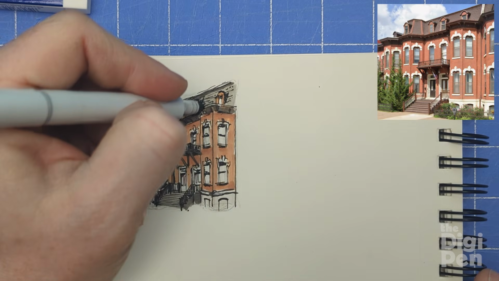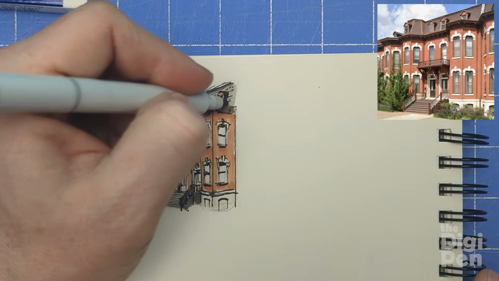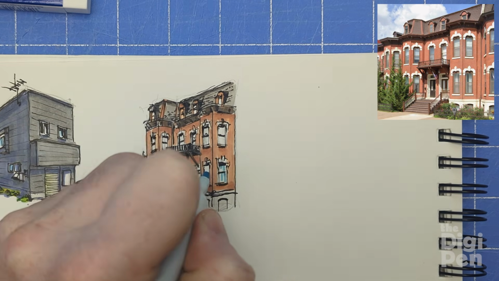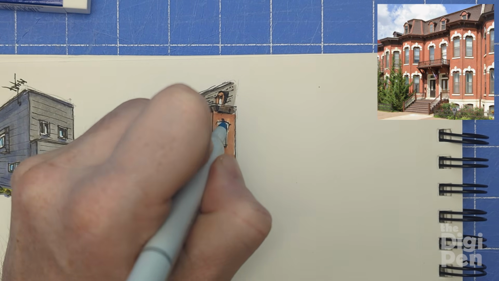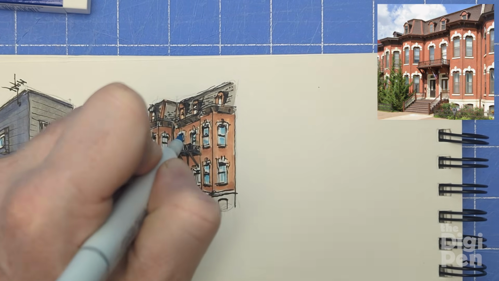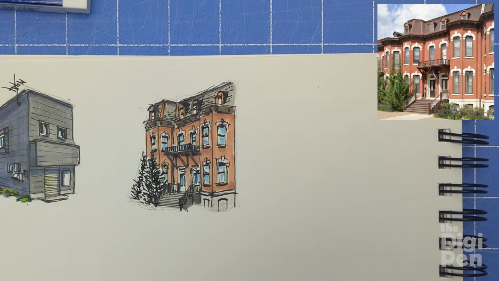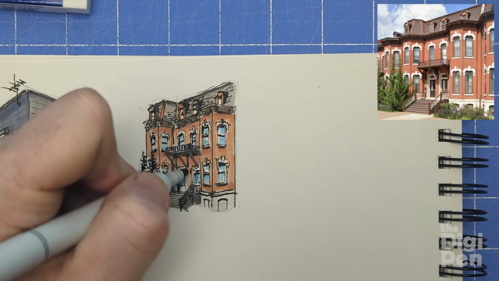Now, in order to add a little bit more visual contrast to my scene, I did decide to go with a light blue color for the interior of the windows. Even though my reference photo suggests a more neutral, earth-toned color, this is where I'm taking some artistic liberties, as I know the blue color is going to be a great visual contrast to the brown brick.